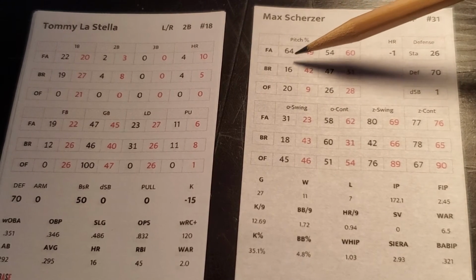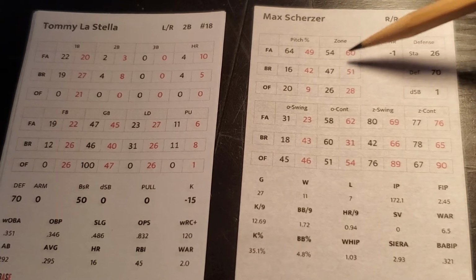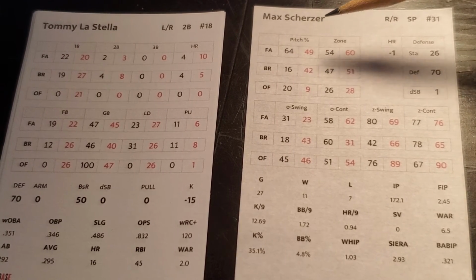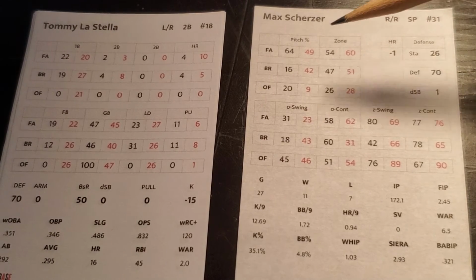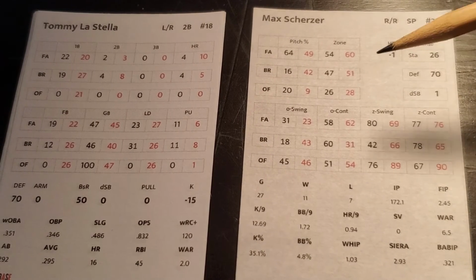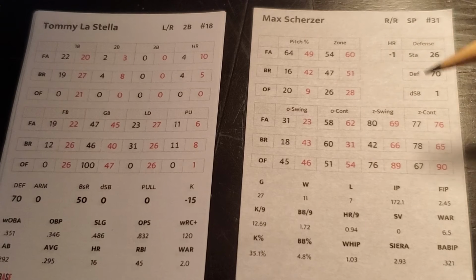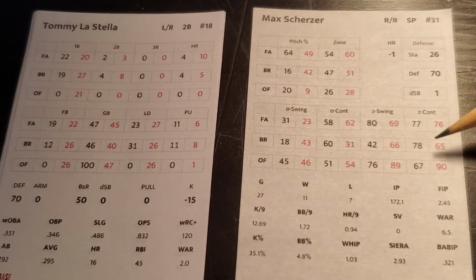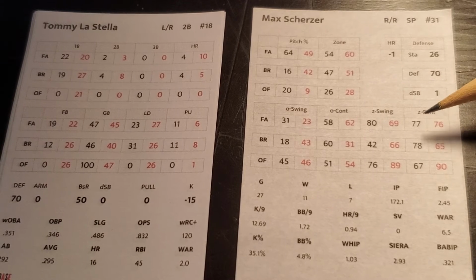Here's the 2-1 pitch, a fastball. It's a 1. That is our first roll pitch percentage. Next roll is a 2, so that's in the zone. And so we got a fastball in the zone, and that's the number we're looking at against the lefty. The roll over here is a 4, so definitely a swing. Next roll is a 37, so that's less than 77, so we have contact.